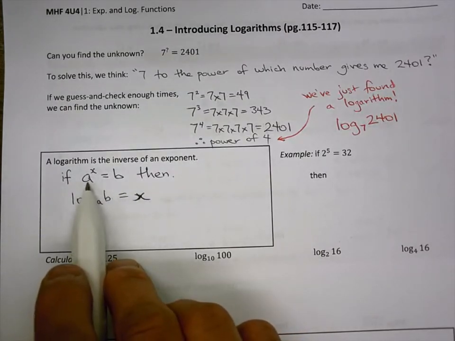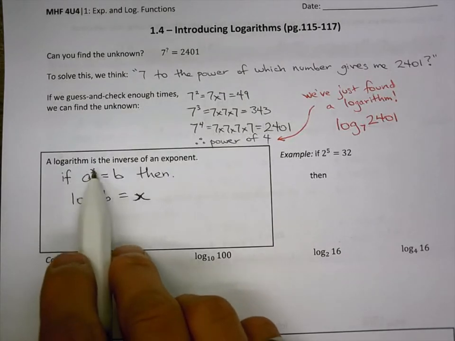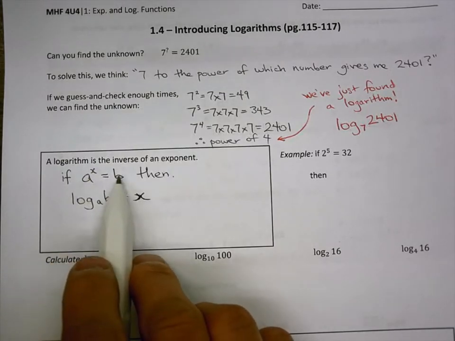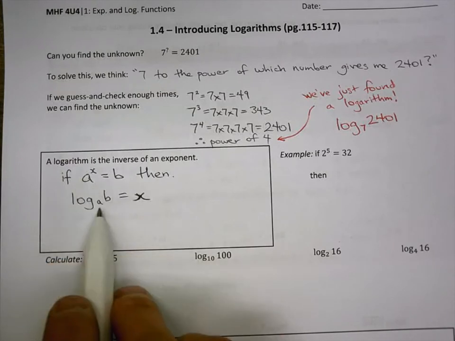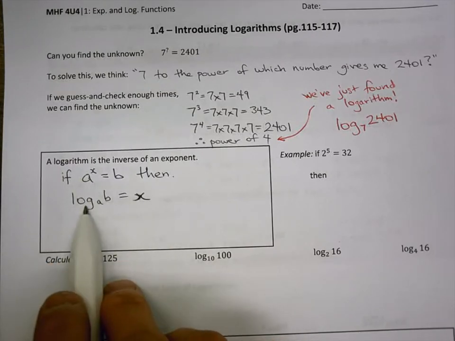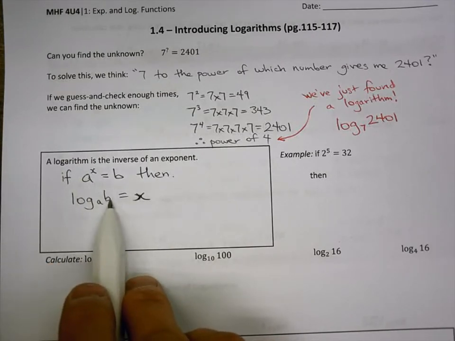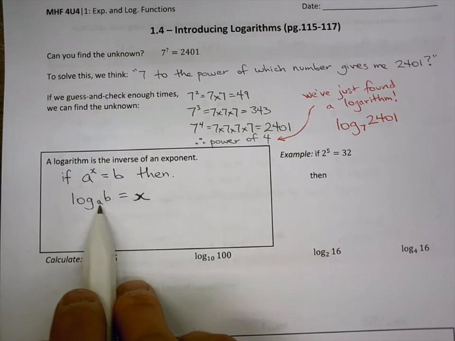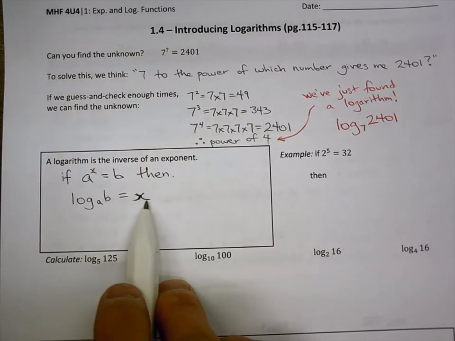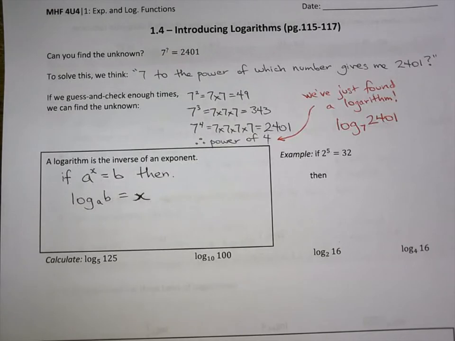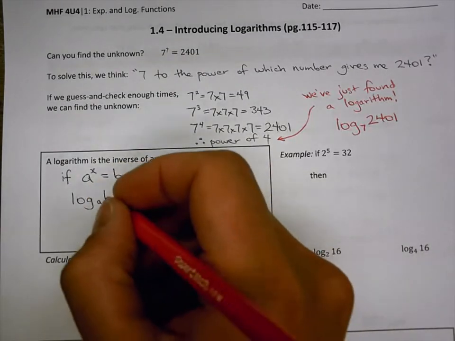If you have an exponent, so base a to the power of x equals some number, I can rewrite this as a logarithm. So I have a logarithm of a number with base a is going to give me x, that exponent. So a few things to note here.